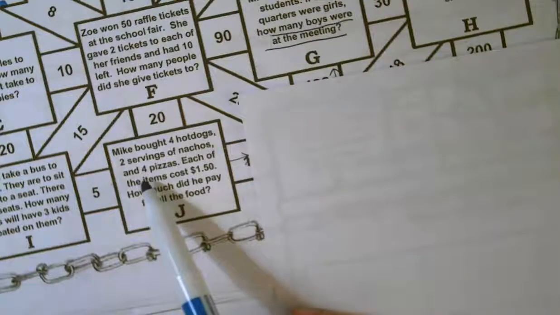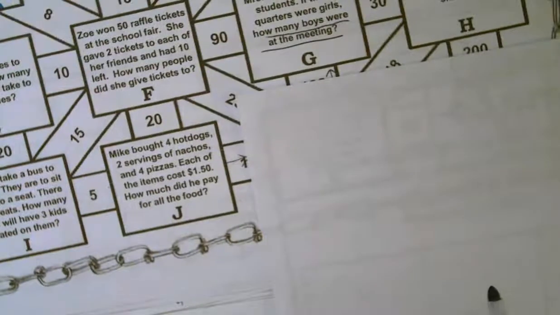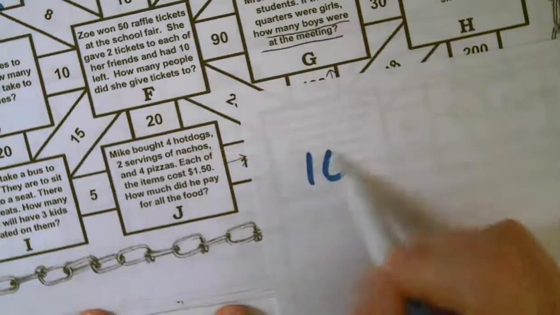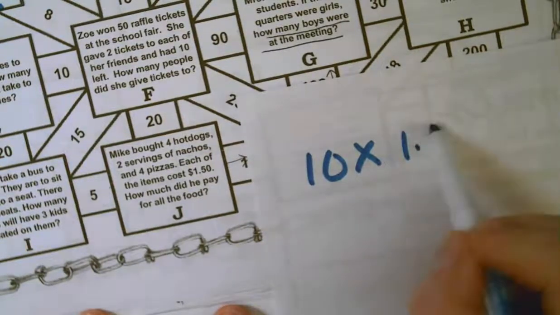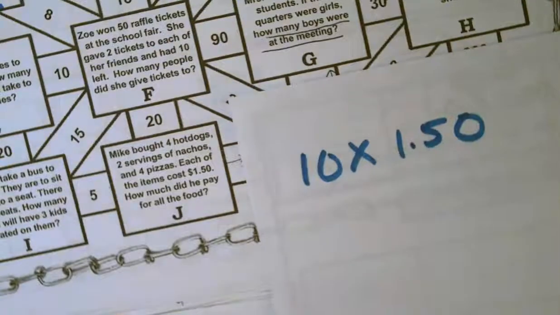And then 4 pizzas, that's going to be 10 items altogether. So I'm going to have 10 items that each cost $1.50. And then I would multiply that out to get my answer.